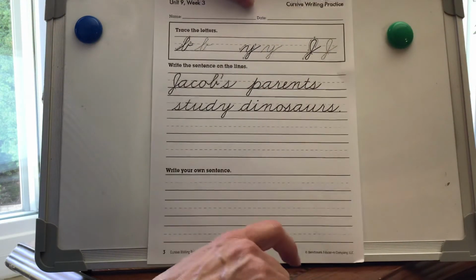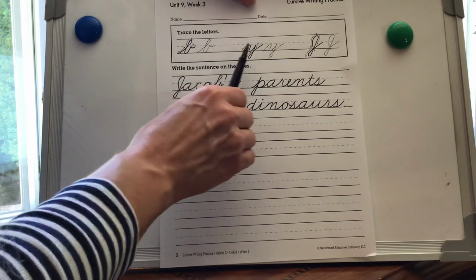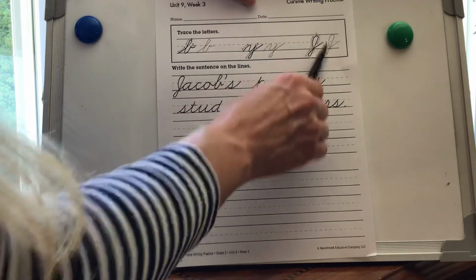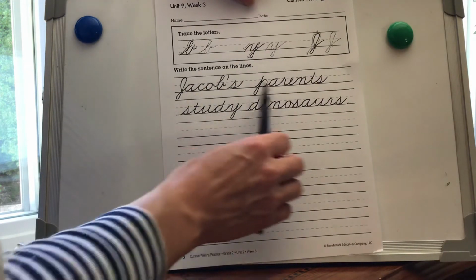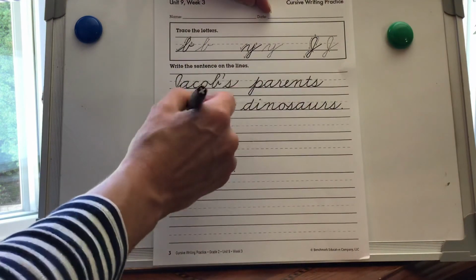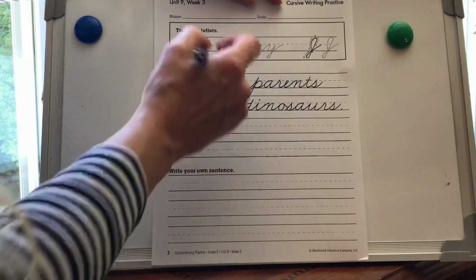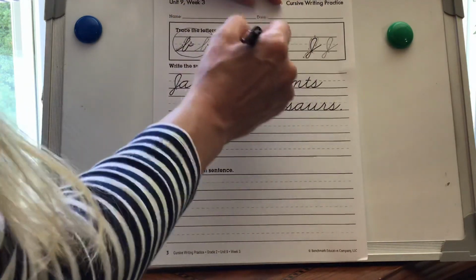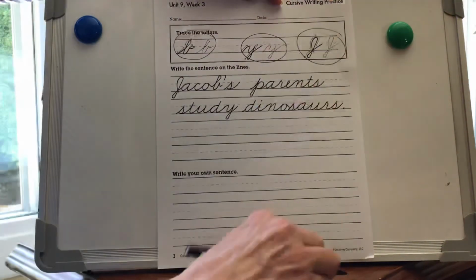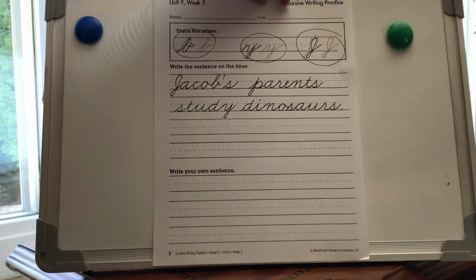Okay, let's take a look at our last language arts worksheet for the week. We're just practicing our cursive, lowercase b, lowercase y, and uppercase j. Reads Jacob's parents studied dinosaurs. So you're going to write the same sentence here, then write your own sentence using at least 2 of these cursive practice words. All right, great job, everybody.